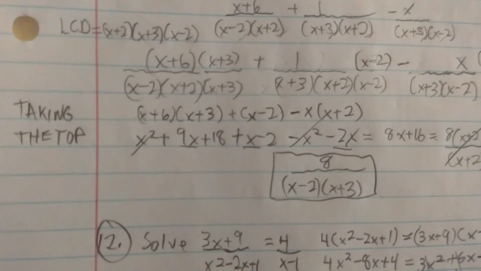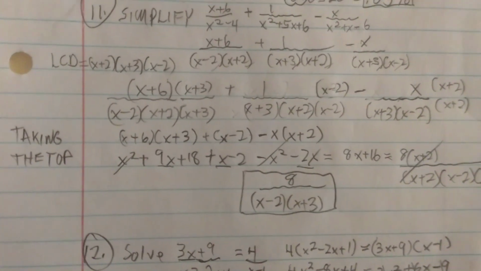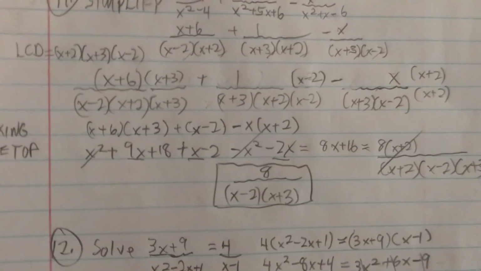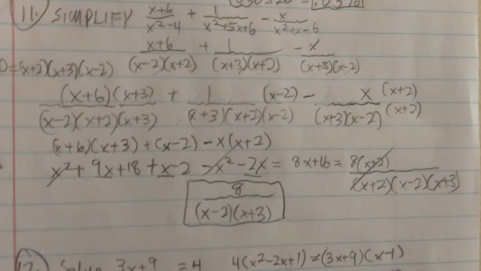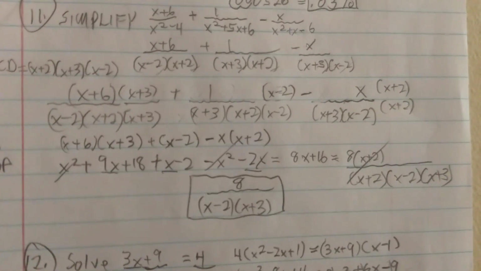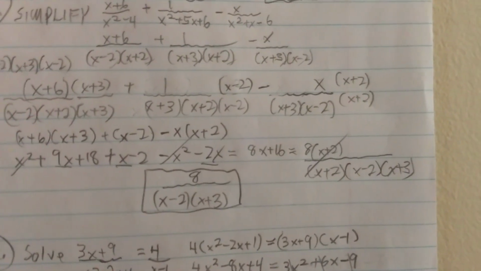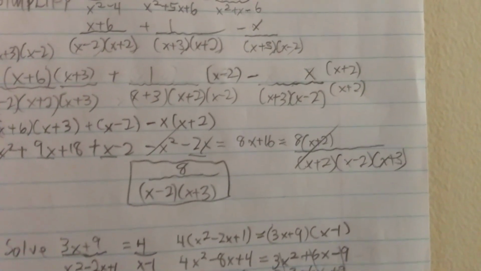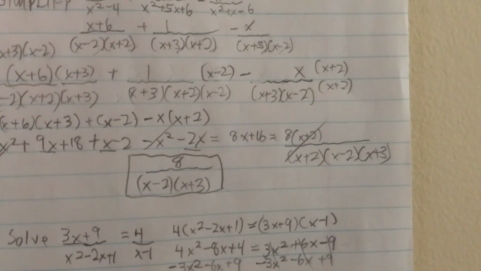So what this means now is that I have to multiply the top, where all the focus really is, by the part that I don't have in the original. So for the first term, x+6, I have x-2 and x+2, but I'm lacking x+3. So I multiply by (x+3)/(x+3). Now on the second one, I have x+3, x+2, but I don't have x-2, so I multiply by (x-2)/(x-2).